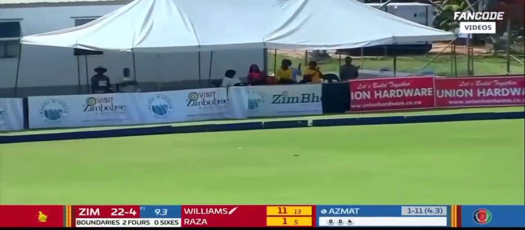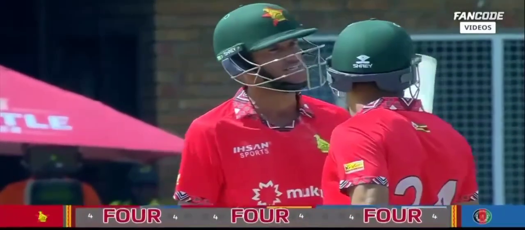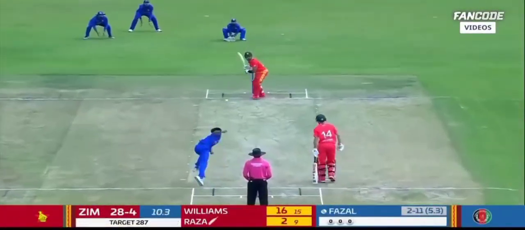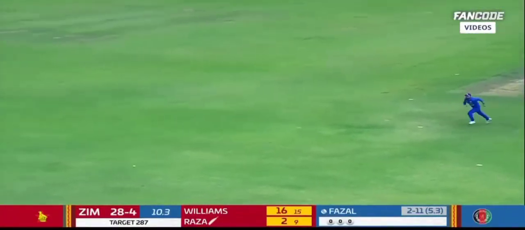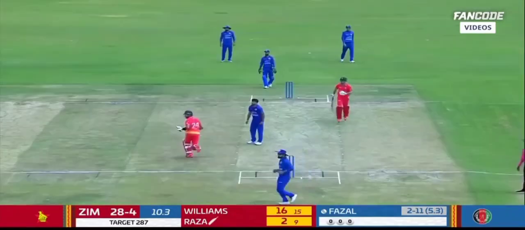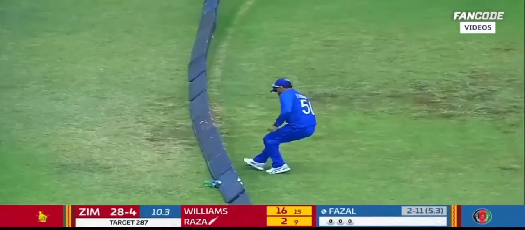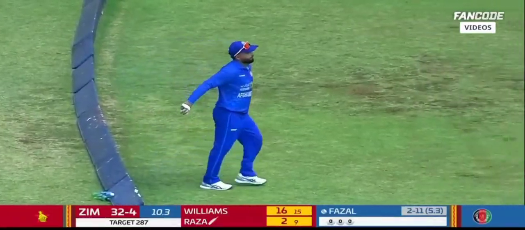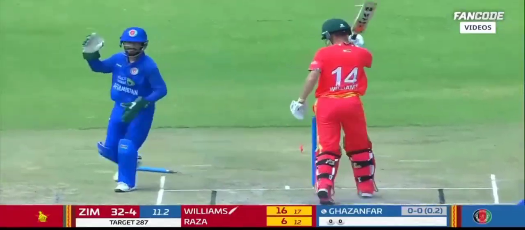This time he pulls that one. There's no man there in front or behind the square on the onside, and he's taking him on. Oh, it's gone through. There'll be more runs here. This might just go and kiss the rope. Yes, it does, even though he got a bit of a hand to it. A little bit tentative.